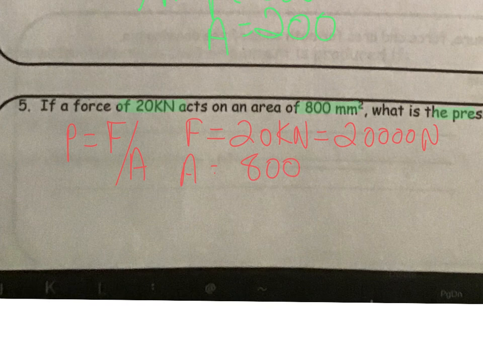Okay, I want you to think about what units you're going to end up with there, and the formula is here. So there's 3 that I would like you to try today, and we'll have a look at those answers in the next lesson.